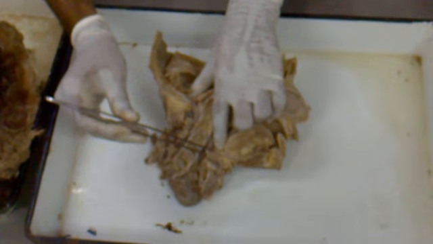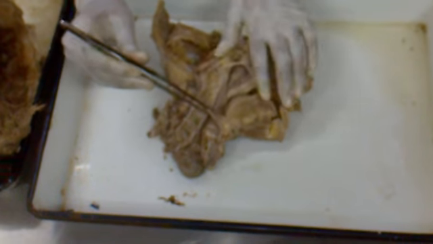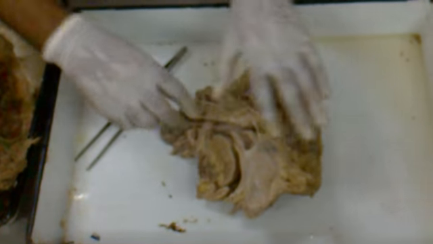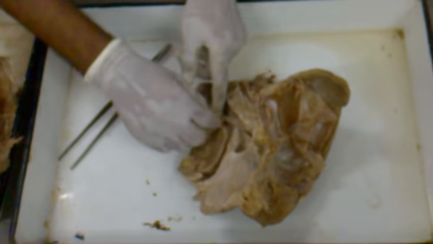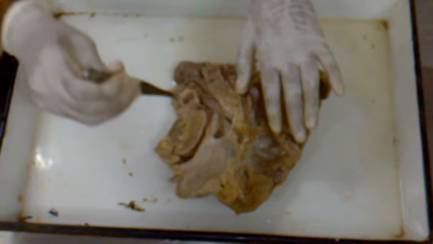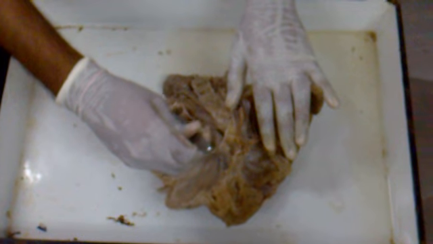This gap is called the vallecula. V-A-L-L-E-C-U-L-A. Vallecula. Now this epiglottis guards the inlet of the larynx. This is the inlet of the larynx.